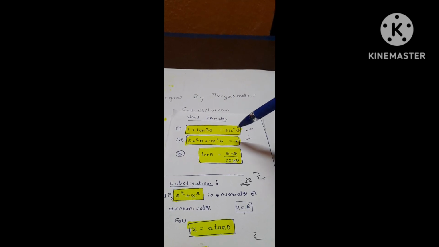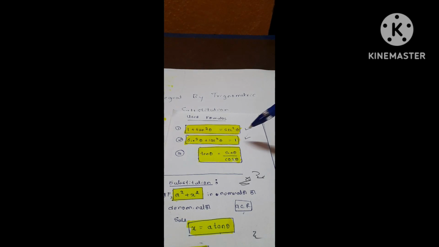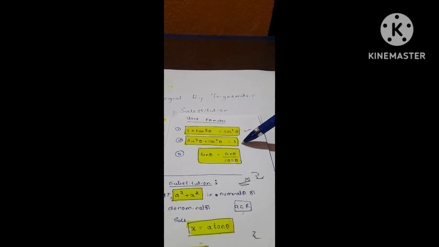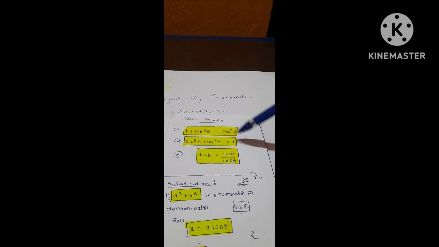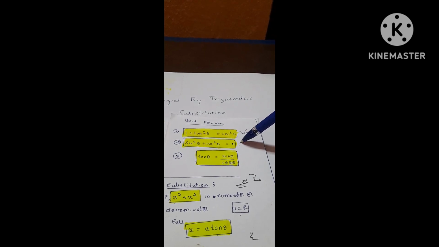I think these two formulas I have studied in class 10th. You can see the first formula: 1 plus tan square theta equals secant square theta, and the second formula is sin square theta plus cos square theta equals 1. We are using these two formulas to solve two problems. The first problem is solved by the first formula, and the second problem by the second formula.